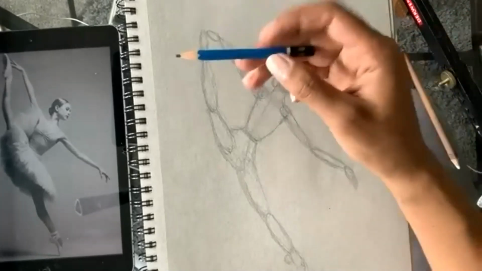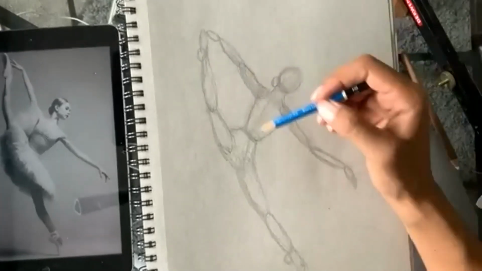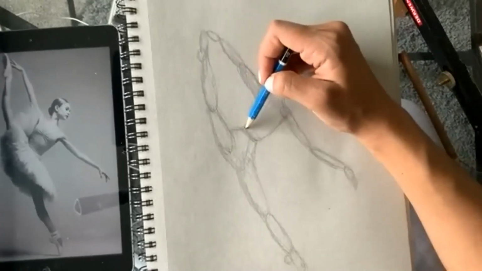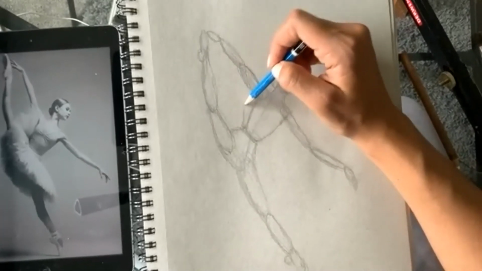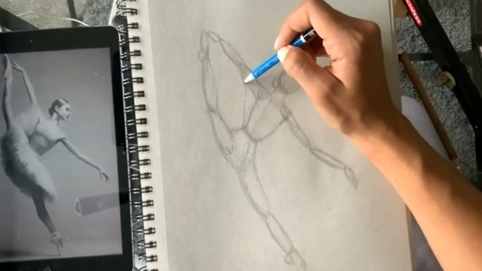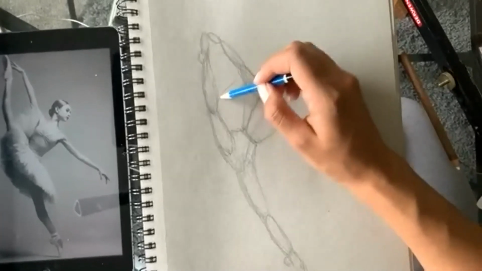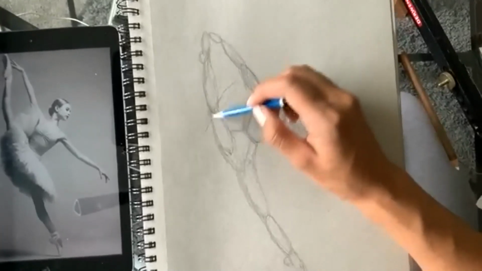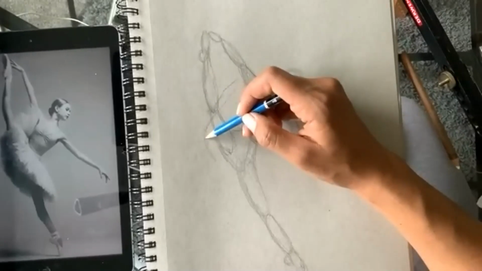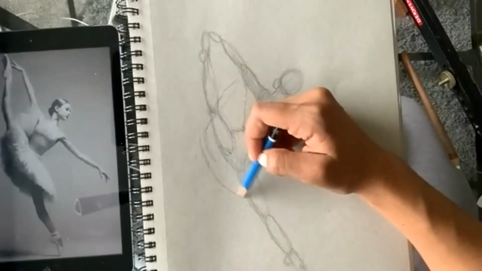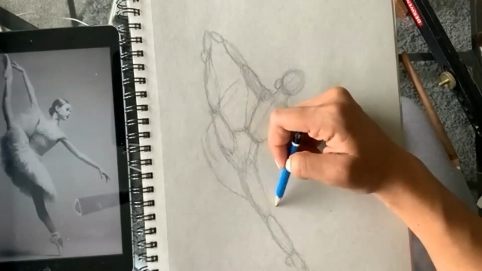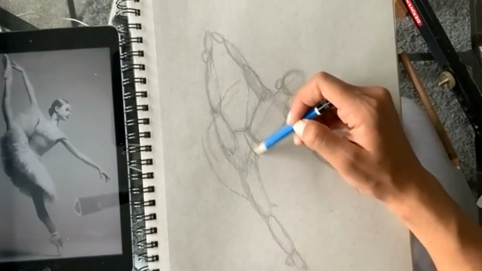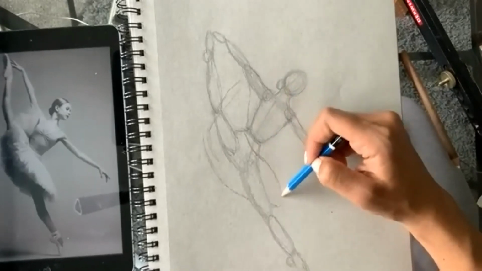And let's do the skirt so it's less confusing here. So it starts somewhat over here. And it goes up like this all the way to her arm. And it covers quite a bit of the right leg. And from here, it kind of goes straight and down.